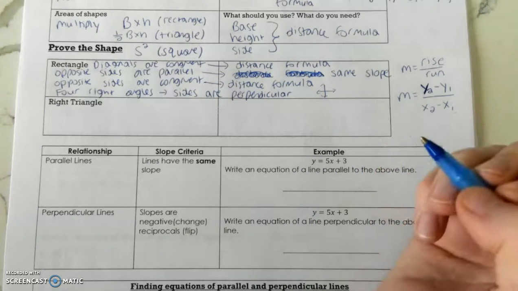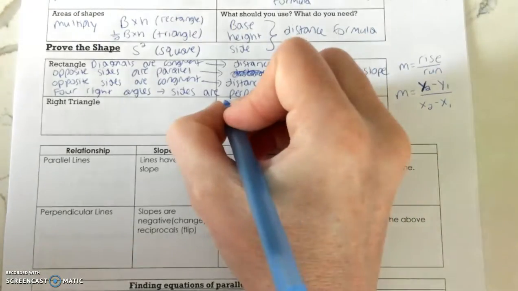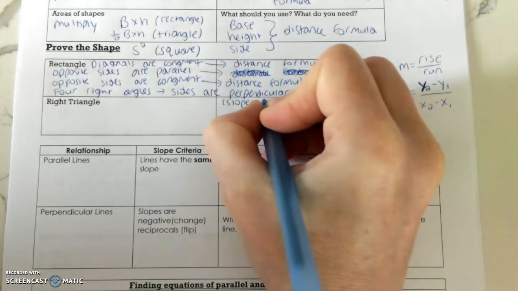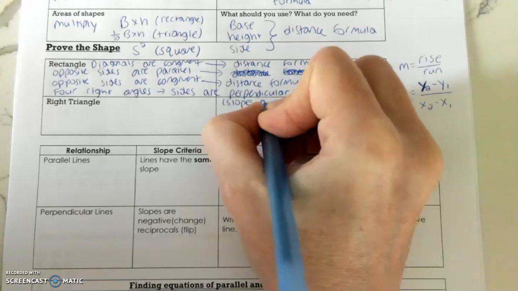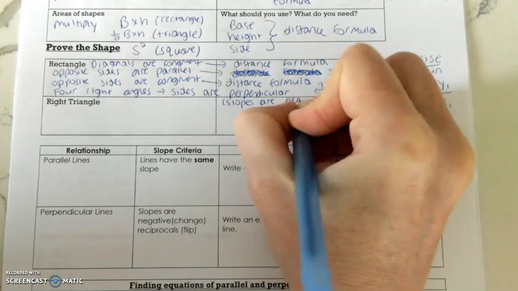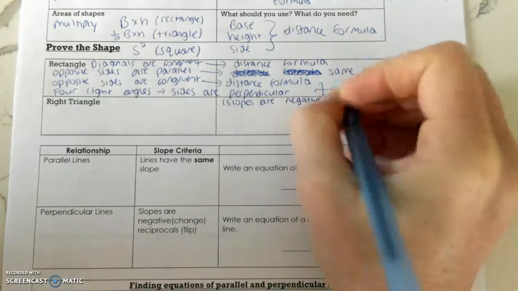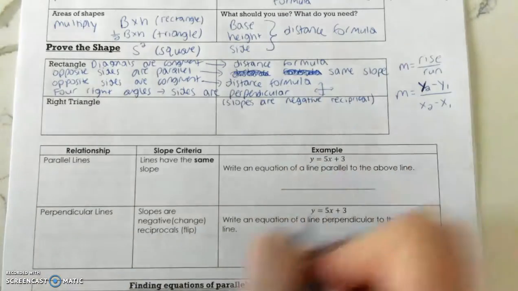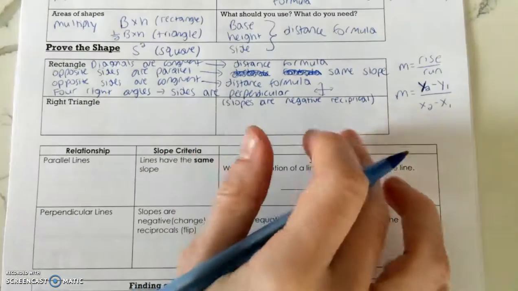Their slopes would be the negative reciprocal. So I'm going to say slopes are negative reciprocal. We'll discuss that more down here, so just make a note of that for now. Those are the different criteria of rectangles.